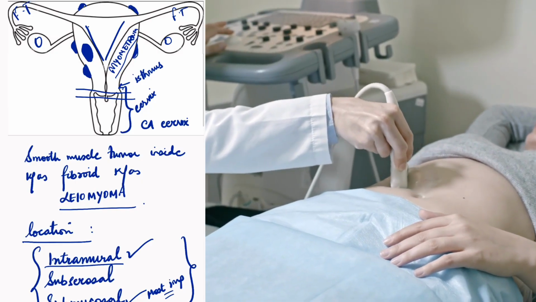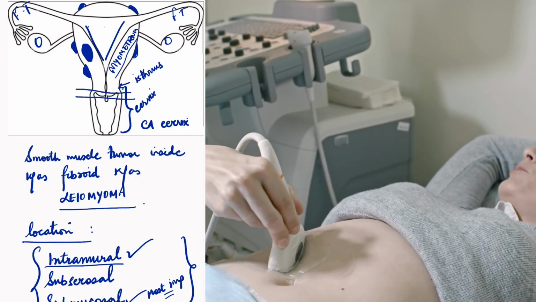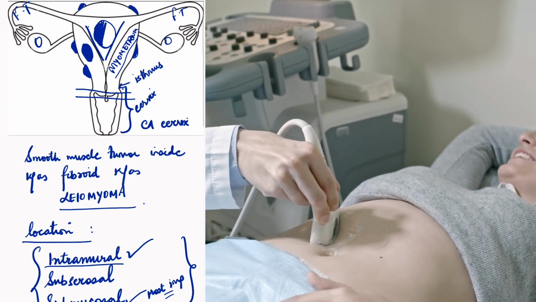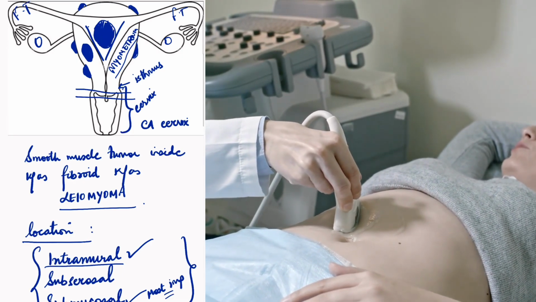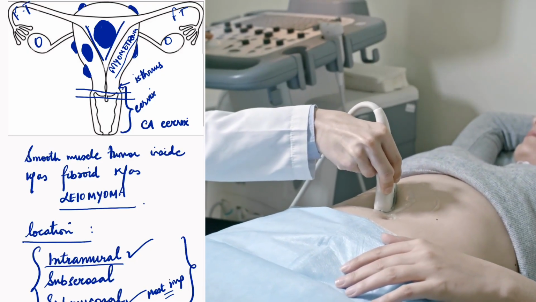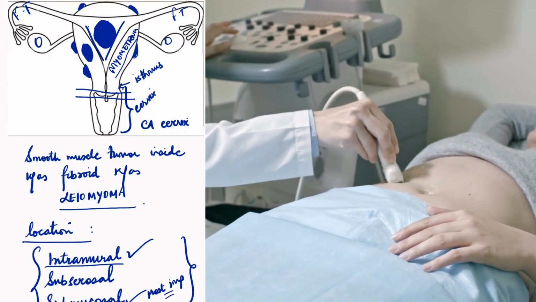This is called subserosal. And when it is inside the endometrial cavity, it's called submucosal. This can lead to bleeding, abortion, a lot of problems and even pain. So these are the locations.